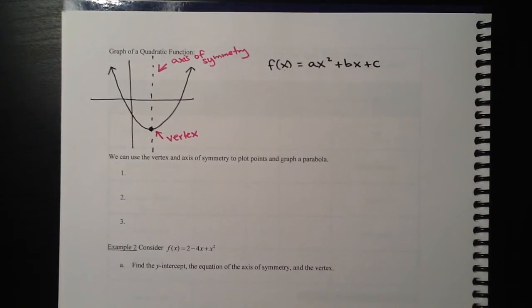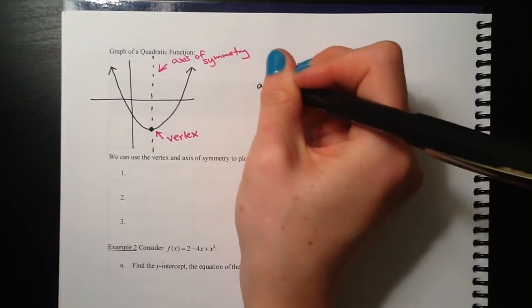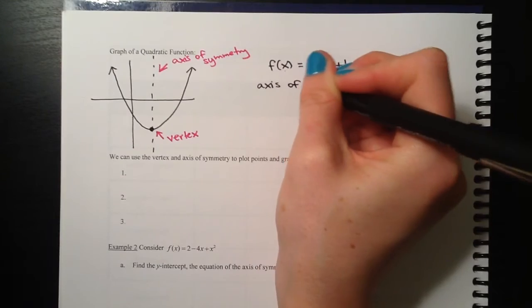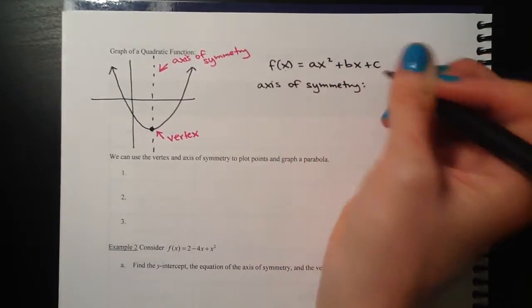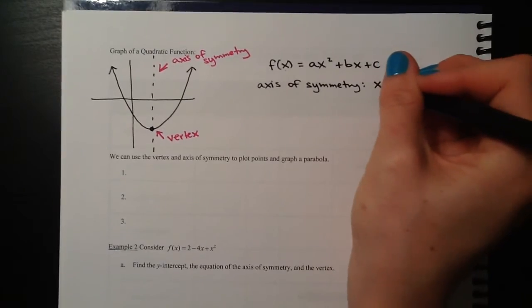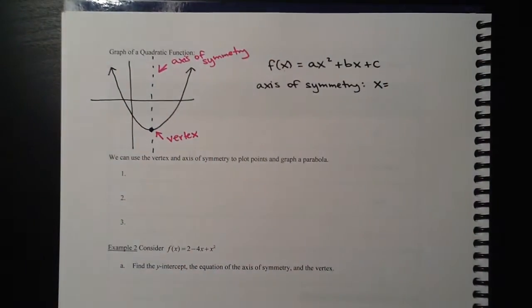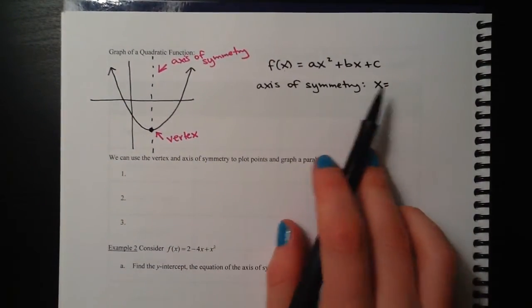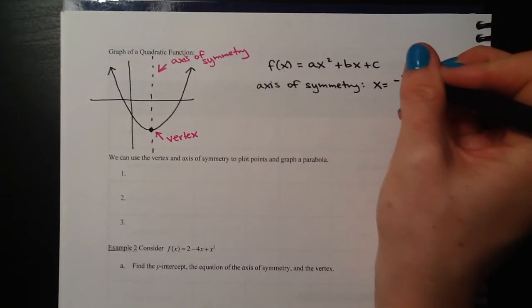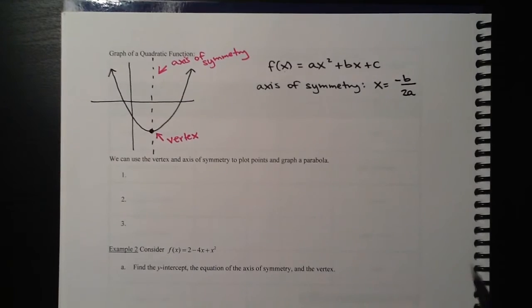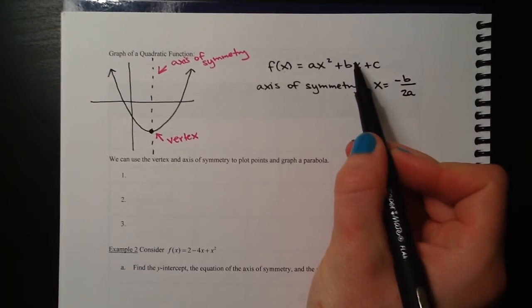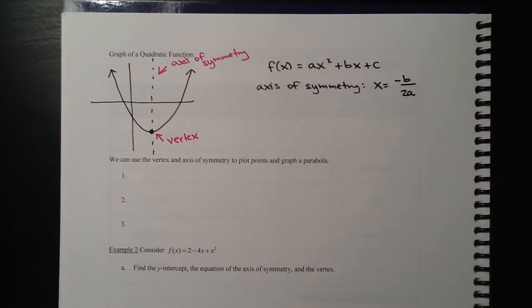To find the axis of symmetry, we've got a formula. It's an x equals, because remember vertical lines are x equals lines. So the equation of the axis of symmetry is x equals negative b over 2a. That's a formula that you just kind of have to memorize. b is whatever number is attached to the x, and a is whatever number is attached to the x squared.